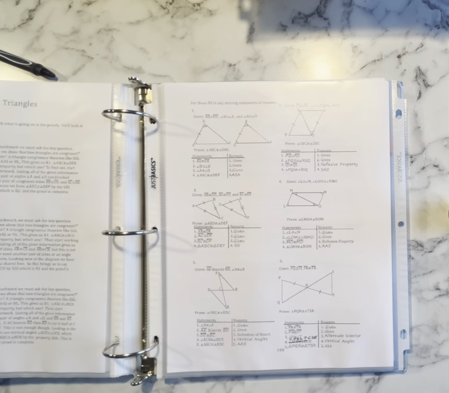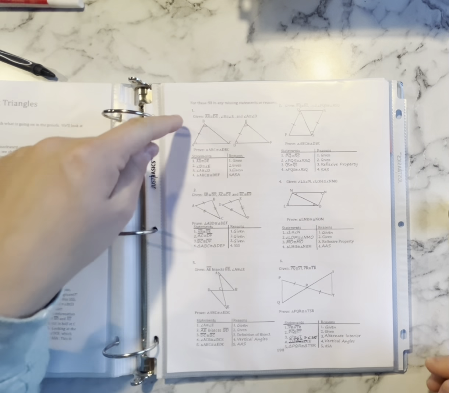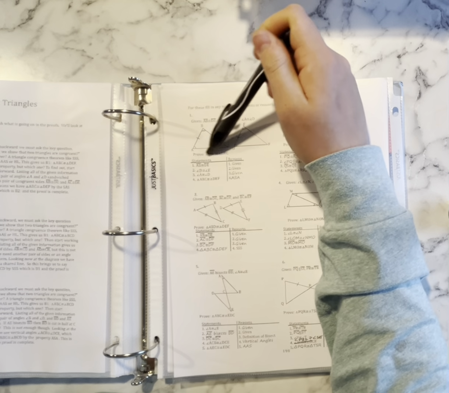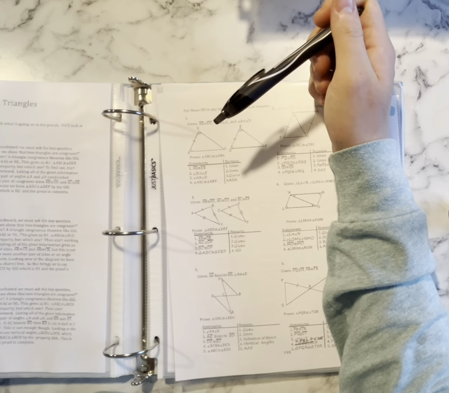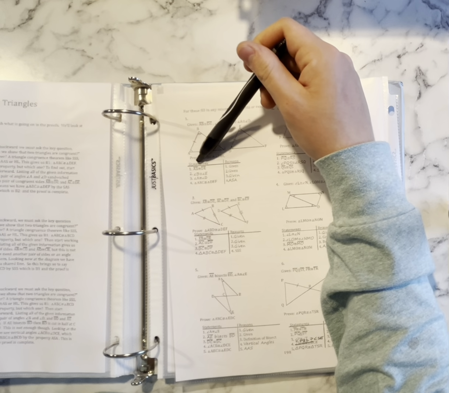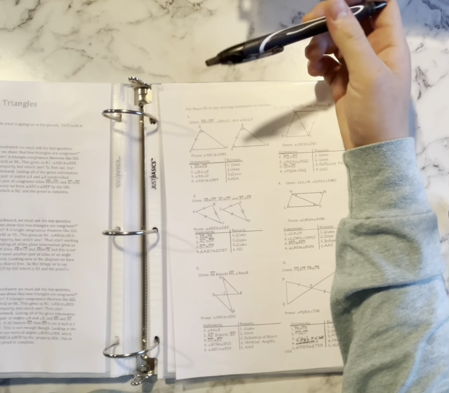So number 1 here, we're given that AB is congruent to DE. It's already marked for us. We're given that angle B and angle E are congruent, and angle A and angle D are congruent. So we're trying to prove that ABC is congruent to DBC. Make sure you always look at what you're proving, because sometimes we're not proving triangle congruence. In this case, of course, we are.